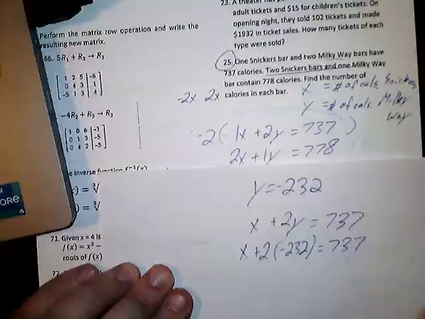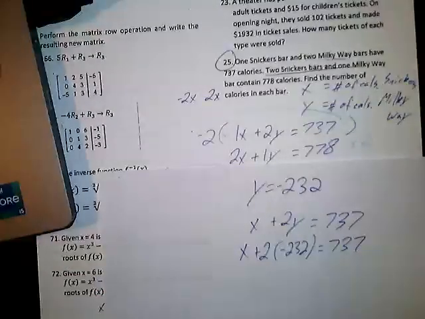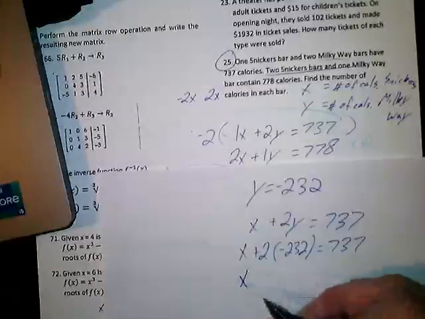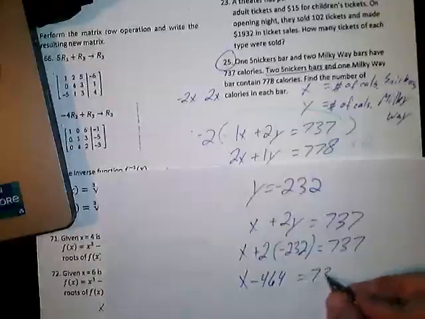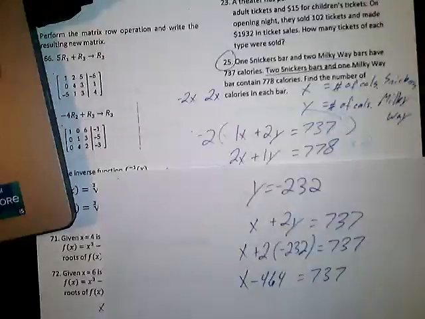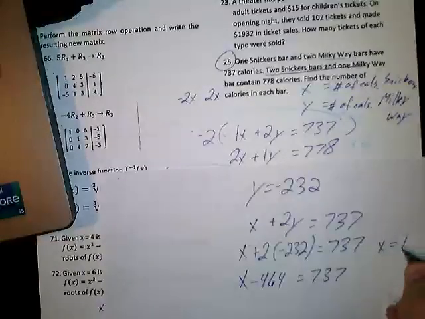So we plug in our y into this equation. Again, we could pick either of the equations, but we want to solve for x, so we might as well use that first one. So we get x minus 464 equals 737. And we add that 464 to both sides to get 1201.